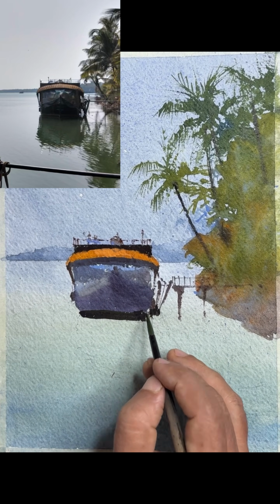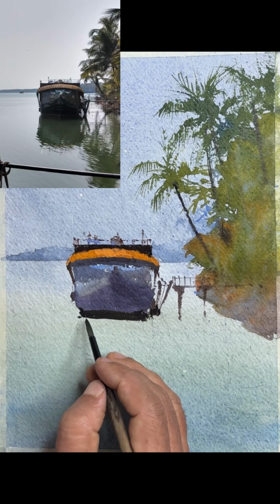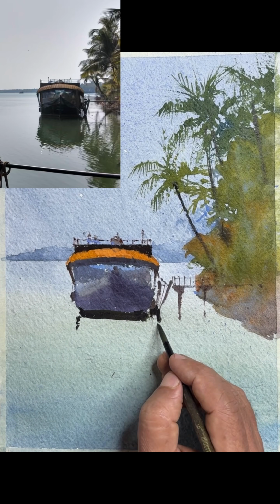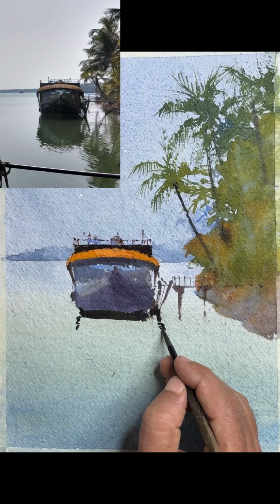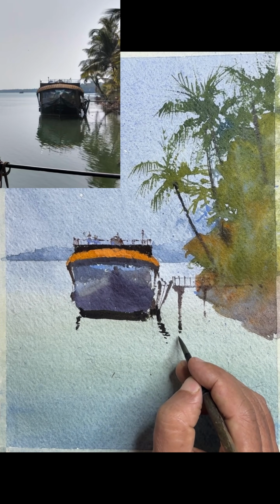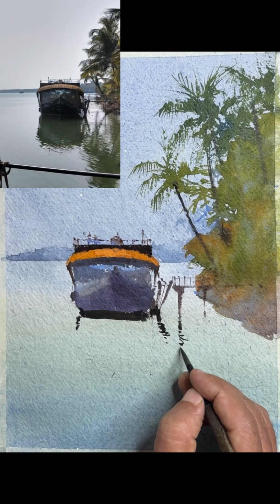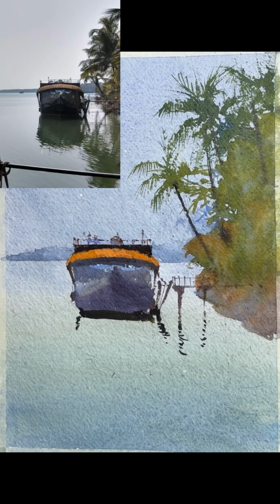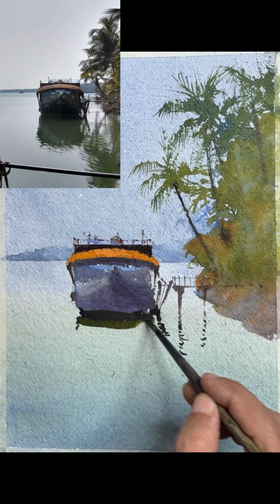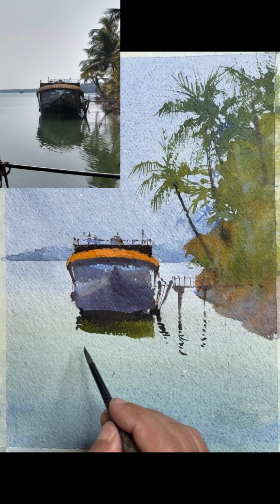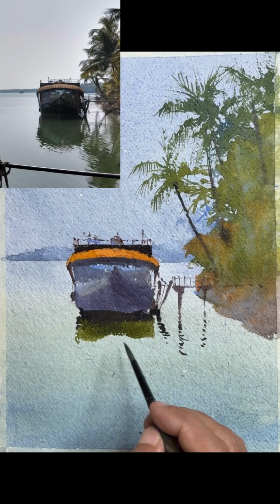Now we have to look for the reflections. So I'm trying to define some of the major reflections first. Because these reflections are a little bit more important, and their angles and shapes are more important. See, the reflections are usually mirror reflections, and the reflections are a little distorted as they go further away from the object.